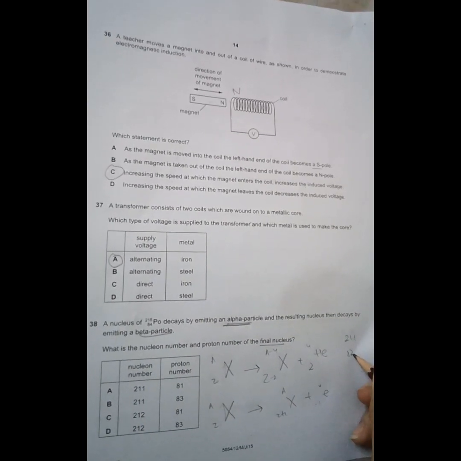So right now, if it's emitting an alpha particle, it's starting up as 215. 215 minus 4 is going to give me 211. And then 84 minus 2 is going to give me 82. And then it's emitting a beta particle, so it's going to be 83. So it's going to be 211 and 83. Moving on to question number 39.